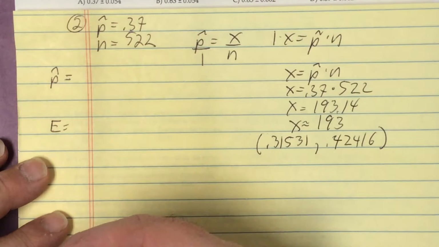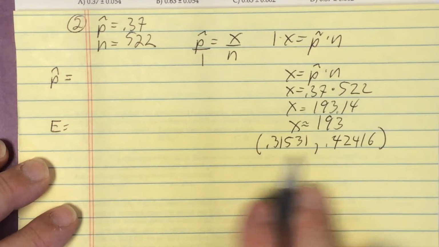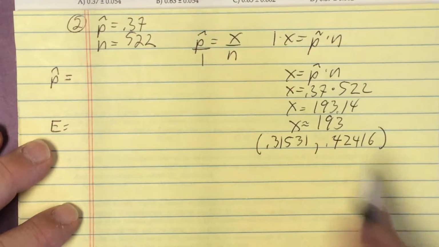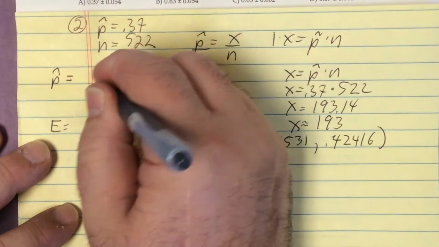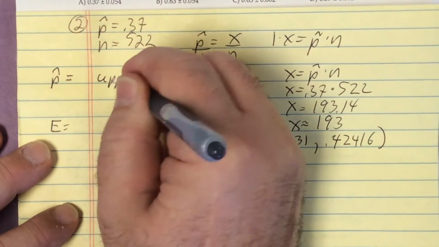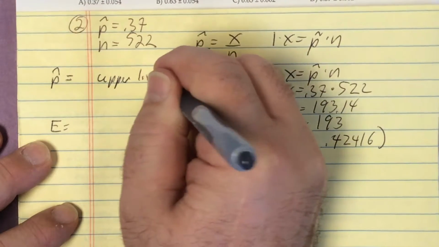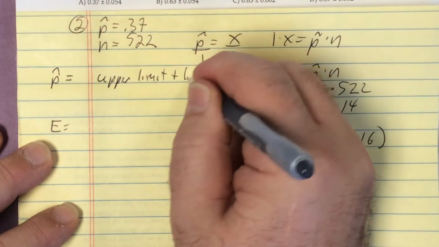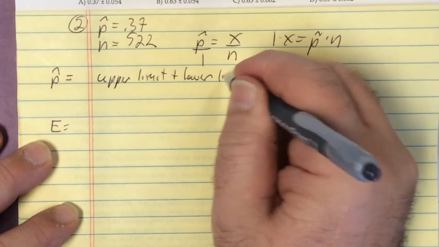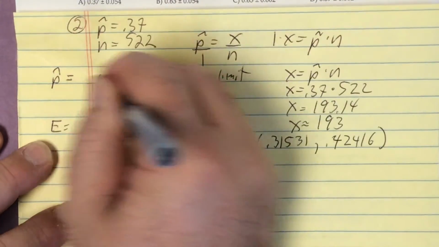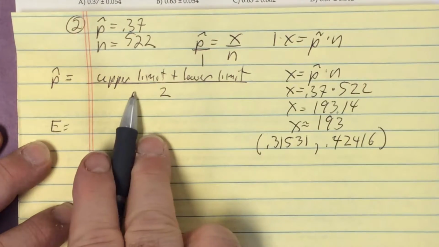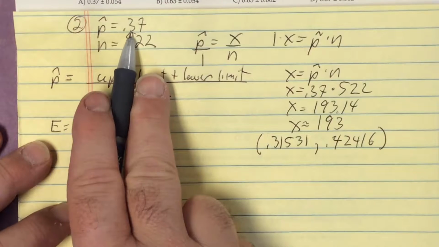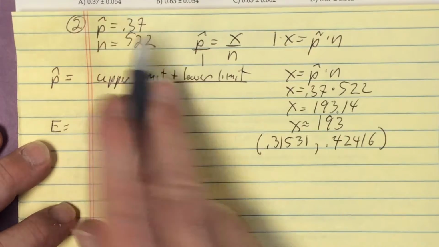Another way that you can find p hat is to take the confidence interval that's generated. So we take the upper limit plus the lower limit, and we can divide by 2 to find the point estimate. Now, if we do this, we're going to get 0.37. So we already know what that is.